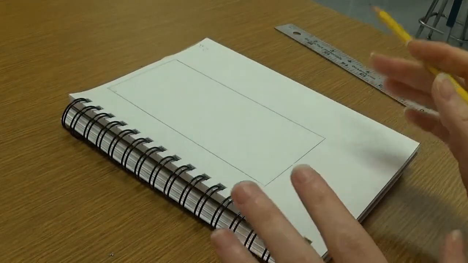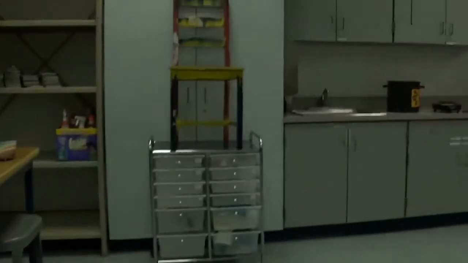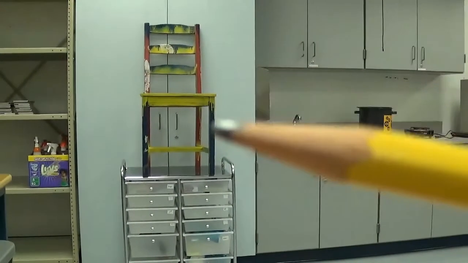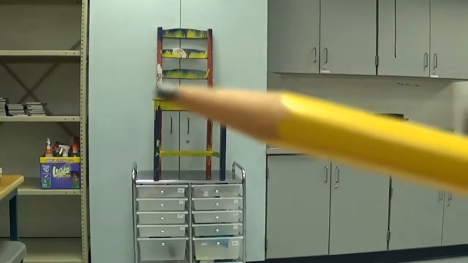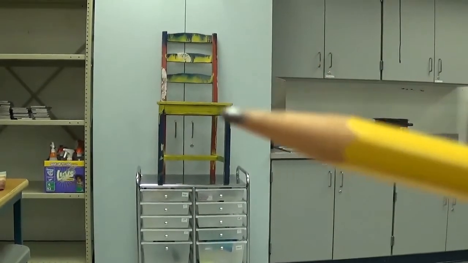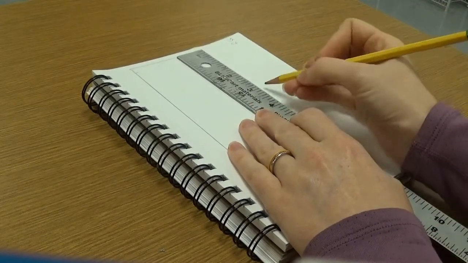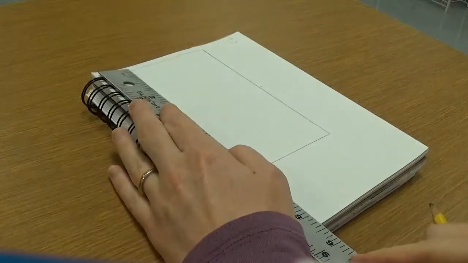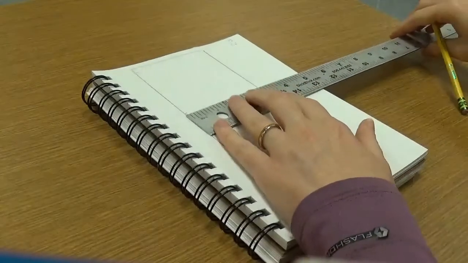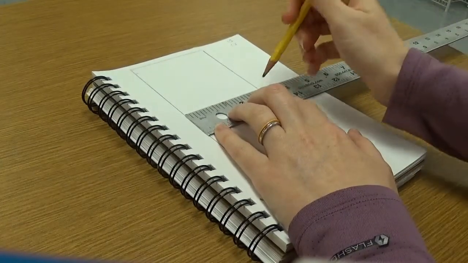Now I'm going to work on drawing out my chair. I know that because I measured before, the bottom of the chair, that part, the bottom part right there, is the same height as the top part. So I'm going to draw a line directly in the middle of my box to represent that space. The top of the seat of the chair is here.